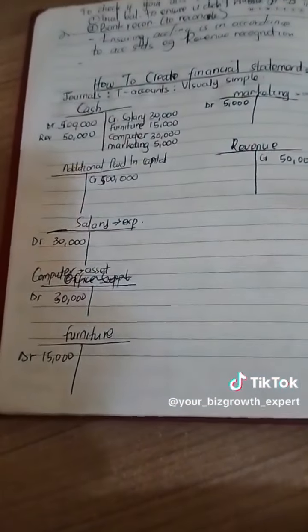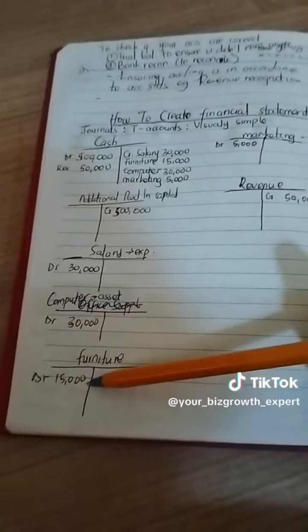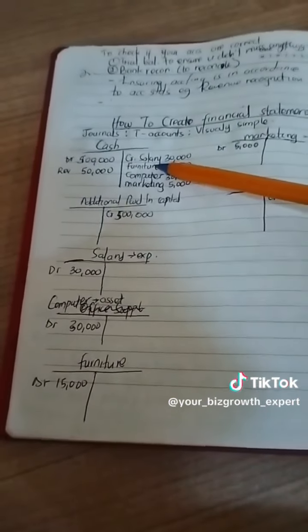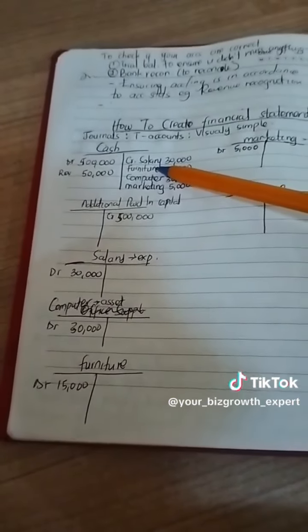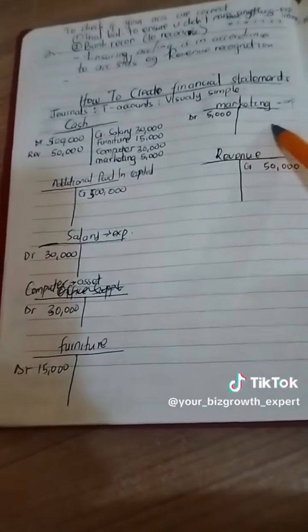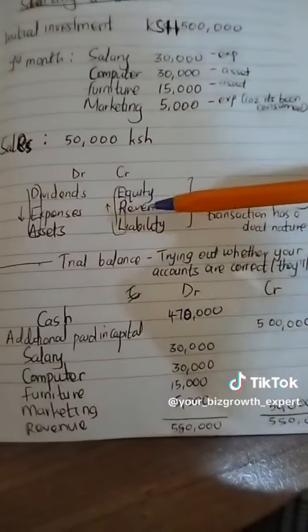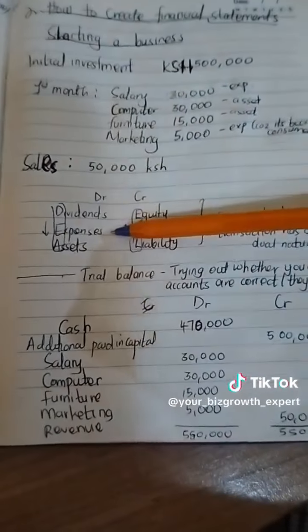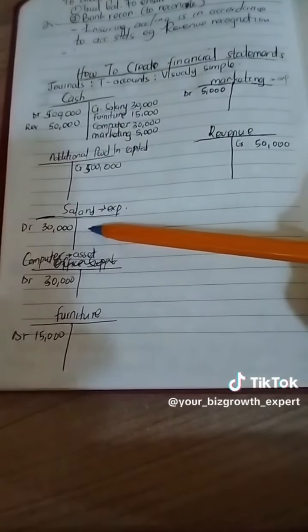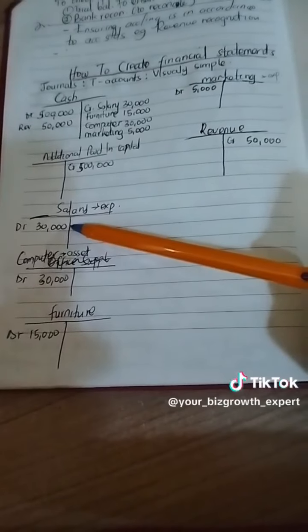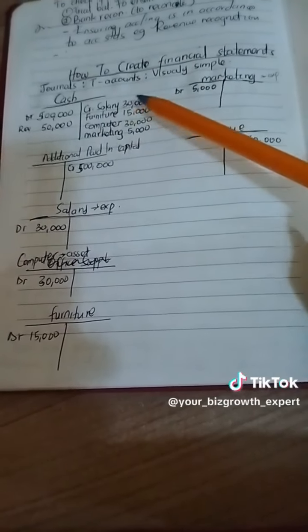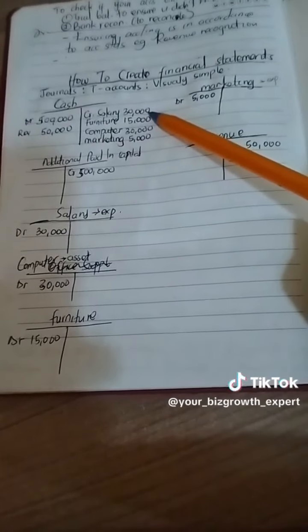The next one is furniture. Furniture is the same way: debit entry, credit entry on the cash account. Now when it comes to marketing and salaries, these are expenses. If you come back to our rationale, expenses normally get a debit entry. As you can see, salary is going to get a debit entry, but what did we pay the salaries with? We paid them with cash. So that's why the salary is credited on the cash account.